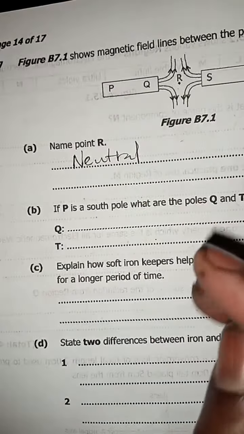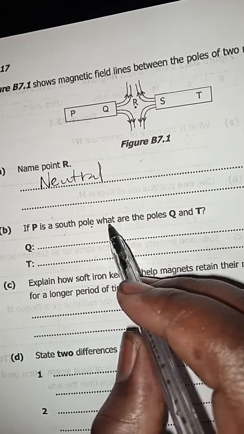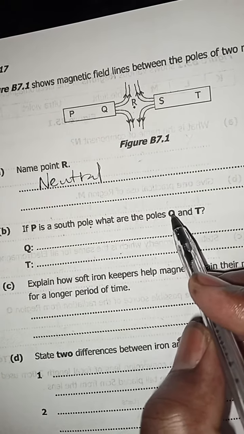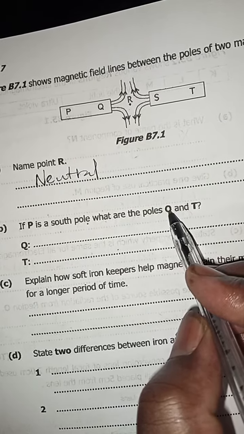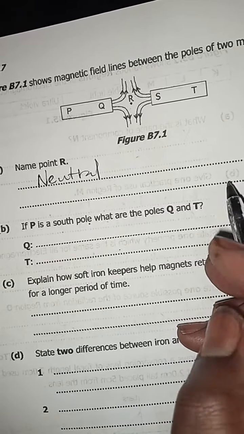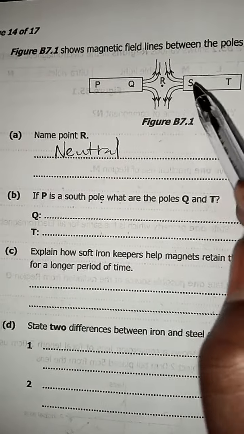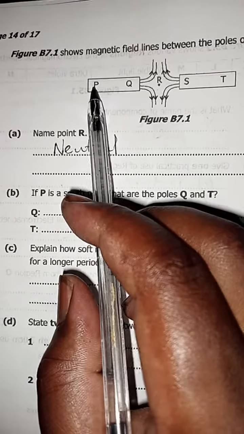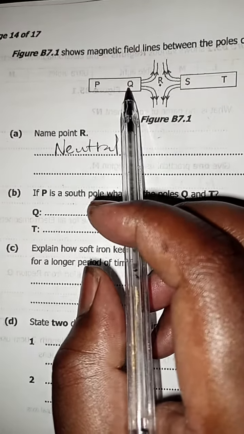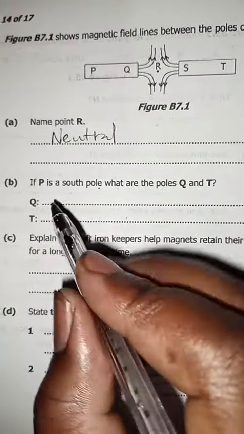If P is a south pole, what are the poles Q and T? So if P is a south pole, then eventually this one is a north pole.